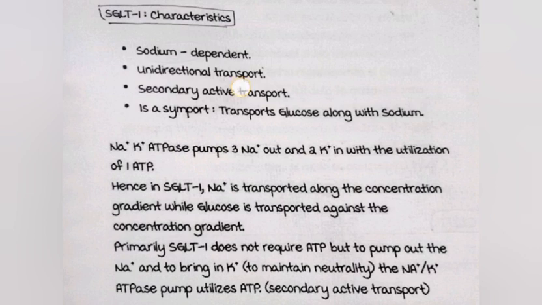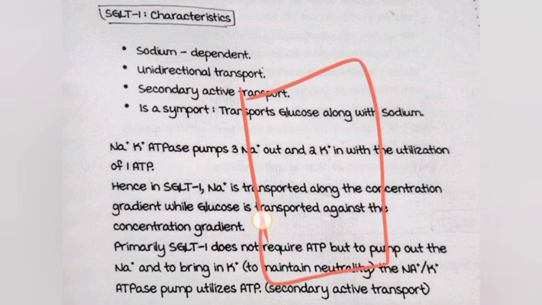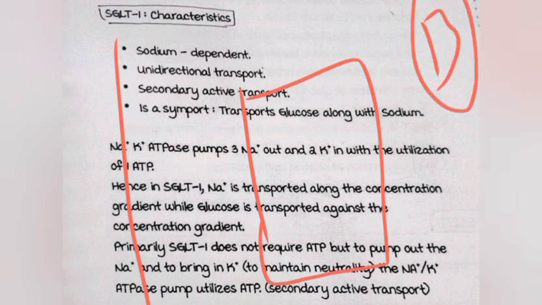Okay, so let's see, this is the cell of the intestine, this is the lumen of the intestine, and this is the basolateral area, or the blood vessel. On the luminal side there is the sodium-glucose channel, this is SGLT1, and this is the sodium potassium ATPase.